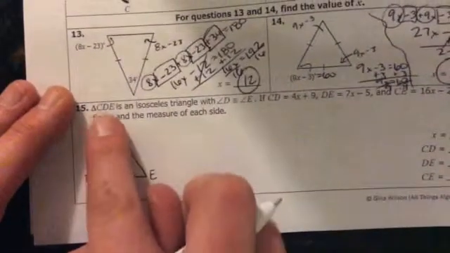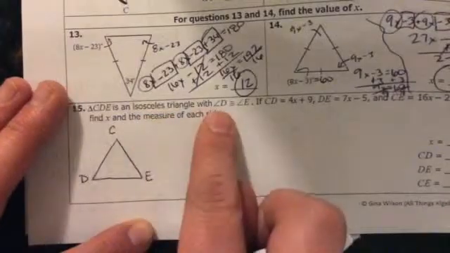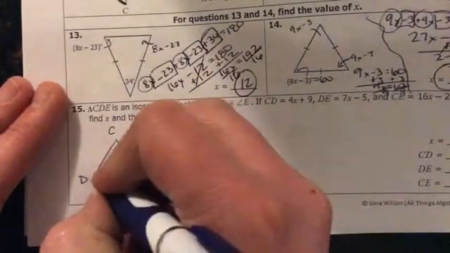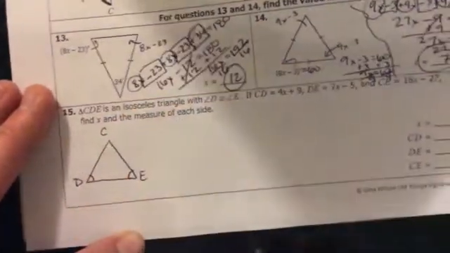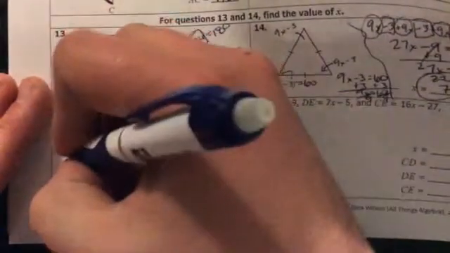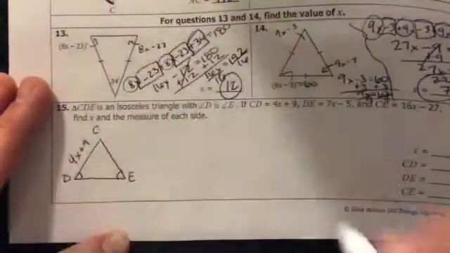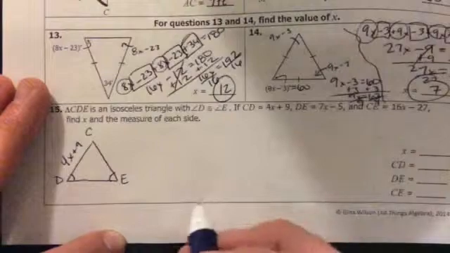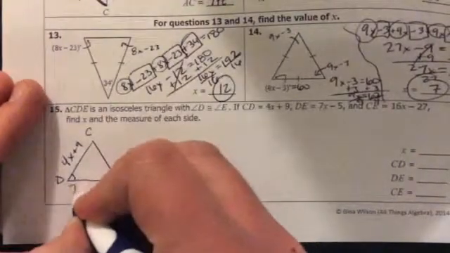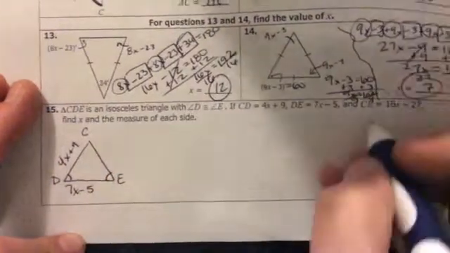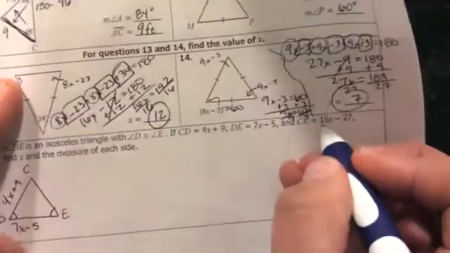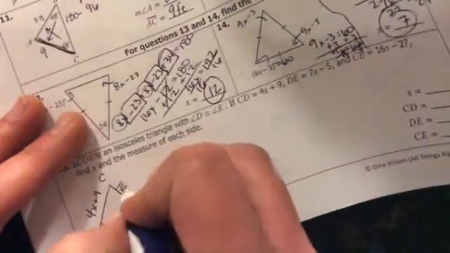Alright, my last problem, CDE is an isosceles triangle with angle D congruent to angle E. Let's mark that. CD, 4x plus 9. DE, the bottom one, 7x minus 5. And CE, 16x minus 27.